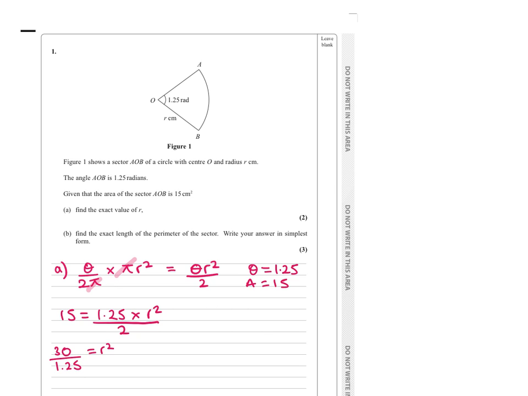How am I going to find r? I'm going to square root it. So I'm going to get the square root of 30 divided by 1.25 is 24 equals r. Now normally we do plus or minus, don't we? But you know, we can't have a negative length. So we've got positive root 24. We can actually simplify that because 4 times 6 is 24. So root 4 times root 6, which is simplified to 2 root 6. So there we go, it's in exact form and it's also simplified.